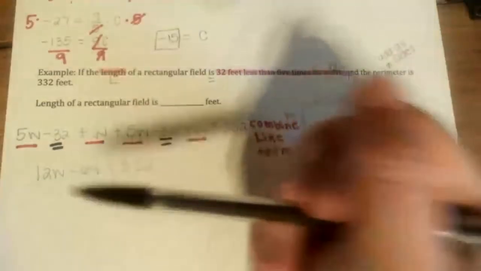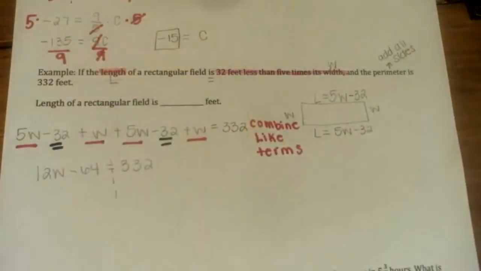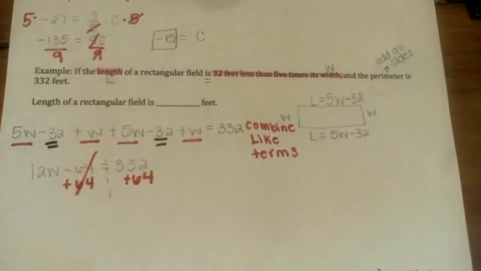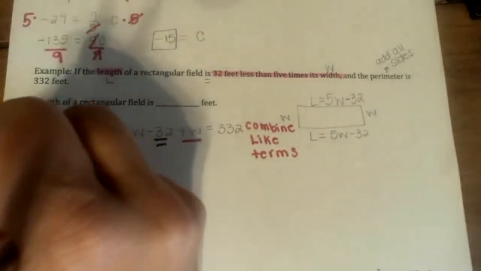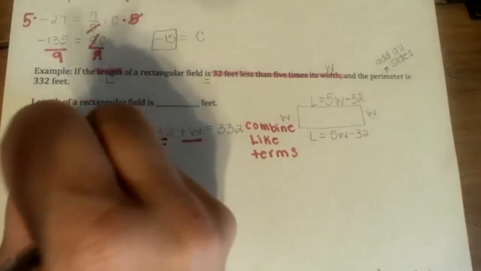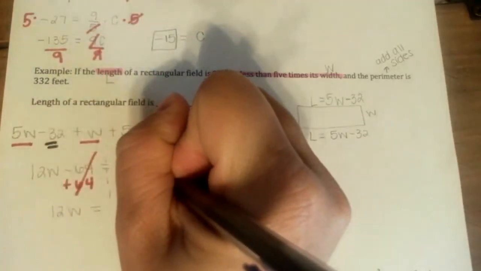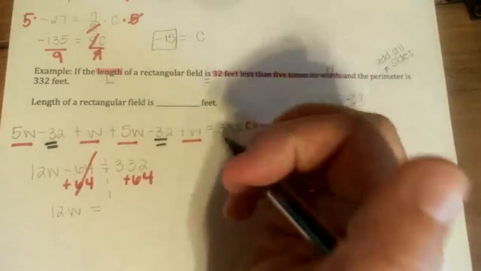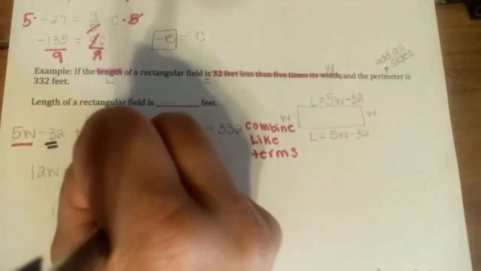So getting rid of our adding, subtracting, let's get rid of that minus 64. The opposite of minus 64 is adding 64 to both sides. That way negative 64 plus 64 cancels out. We are left over with 12w equals 332 plus 64. 332 plus 64 would give us 396.